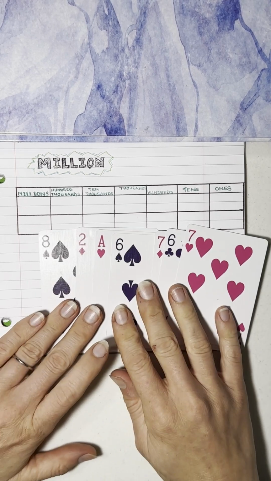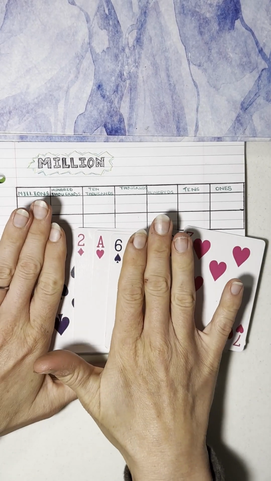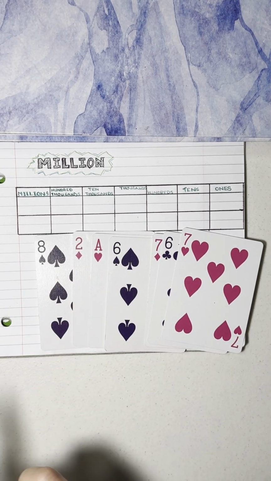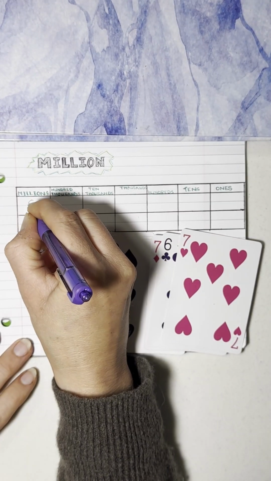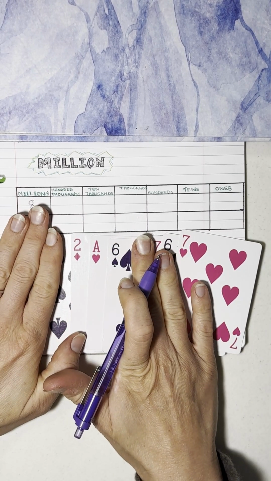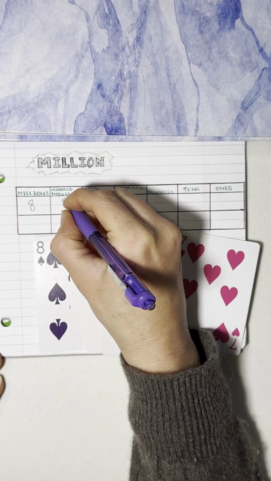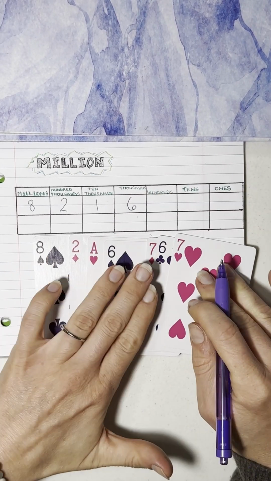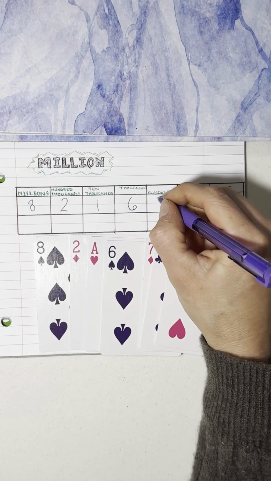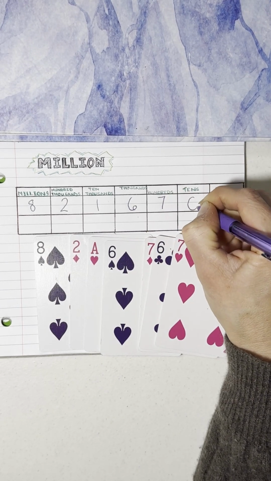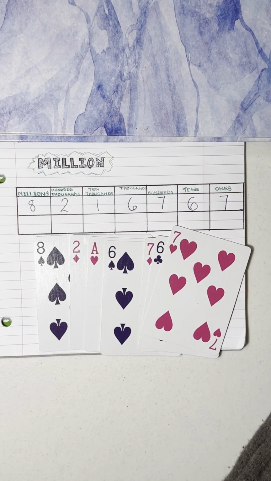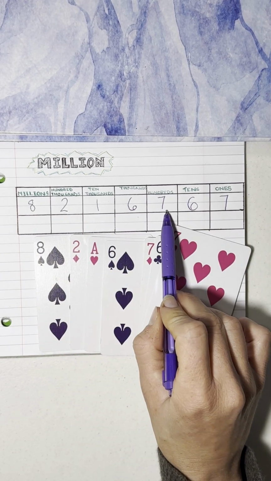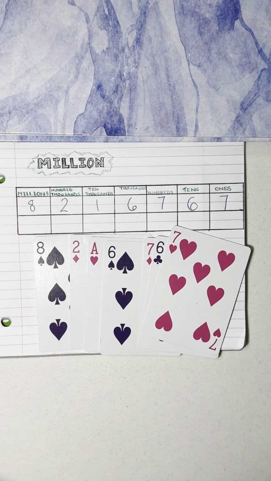Okay, and with millions, I have another trick. Just like I did before, I break it into parts. So just like I did with the 100,000s, I'm gonna write it 8 million. And then the next one, 216,000. 2, 1, 6. And then I have 767. So 8,216,767. That's a big number.